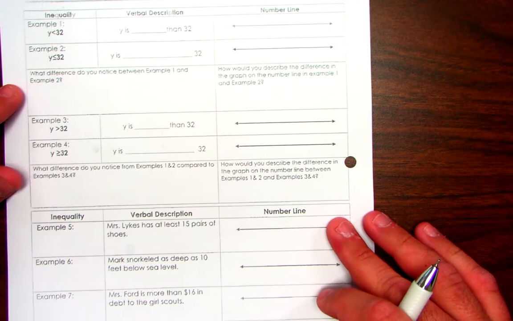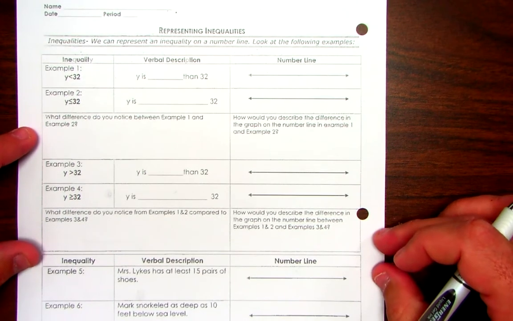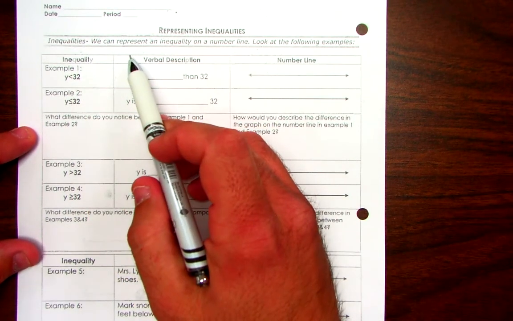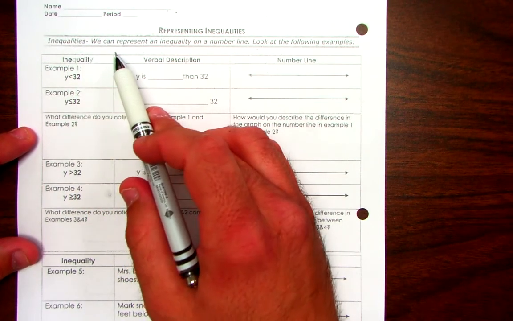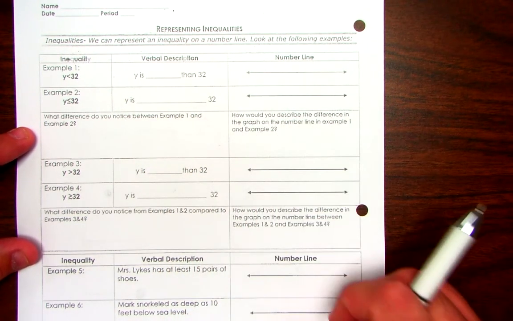All right, if we flip it over, hey, look what we got here. Representing inequalities. All right. So inequalities we can represent. We can represent an inequality on a number line. Look at the following examples.